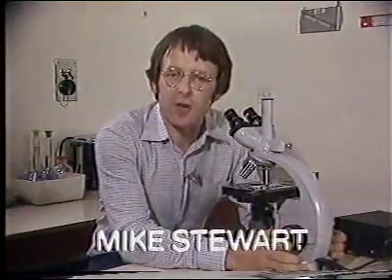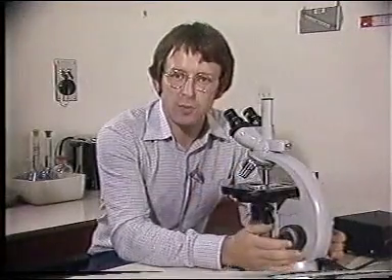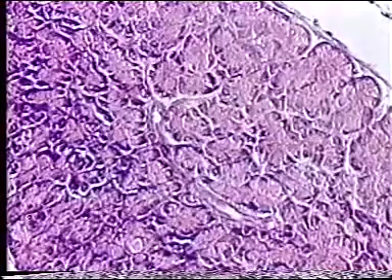I'm looking at a section of rat pancreas at a magnification of about ×400. I want to find out all I can about the structure of the pancreas and about its function. This slide has been prepared by chemically fixing a piece of pancreas which has been embedded in paraffin wax. A thin section has been cut, which has then been stained with hematoxylin and eosin.